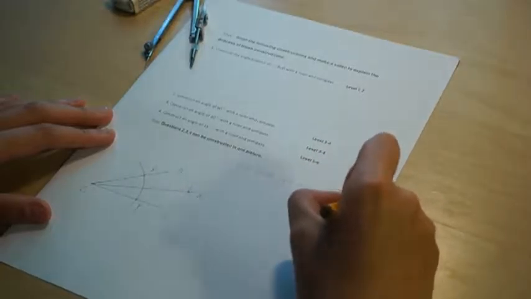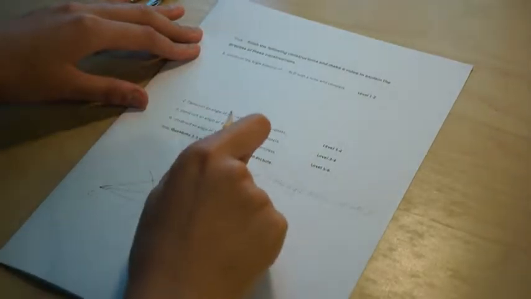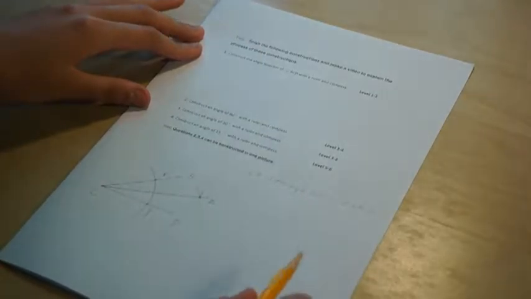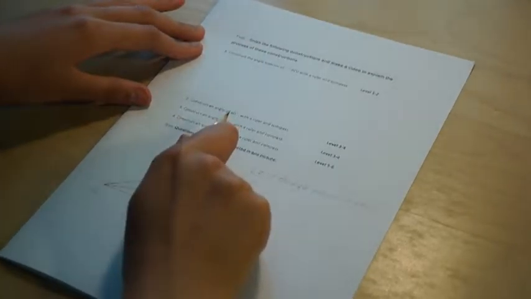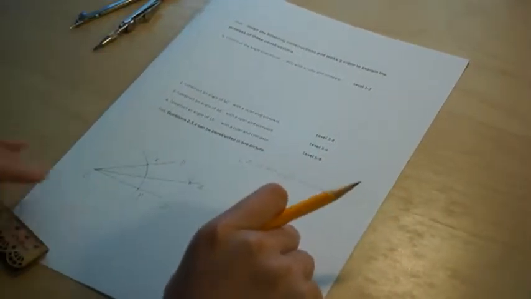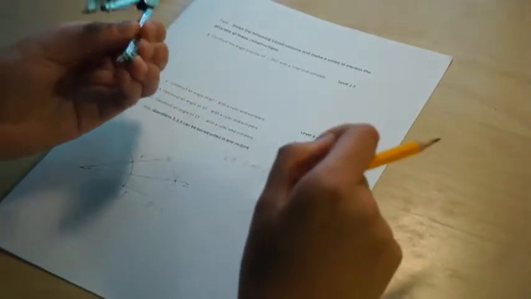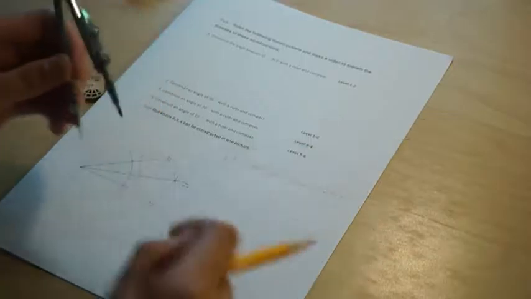Alright. Now the second question is to construct an angle of 60 degrees with a ruler and compass. We can use the method of drawing an equilateral triangle, because all the interior angles of an equilateral triangle are 60 degrees. So let's begin.